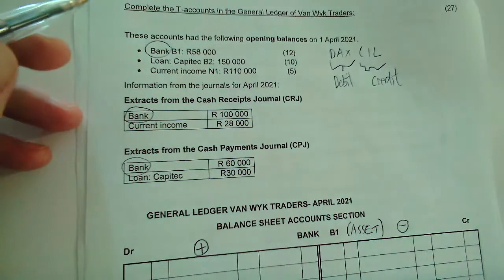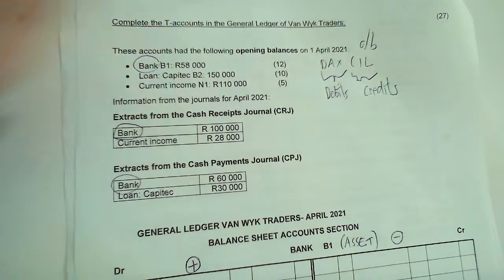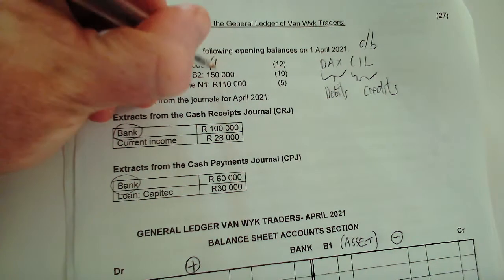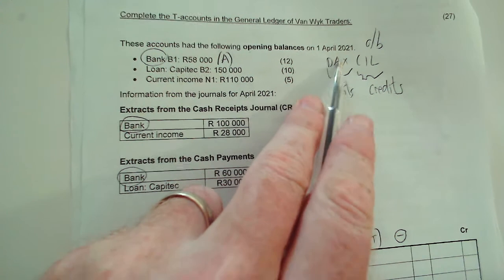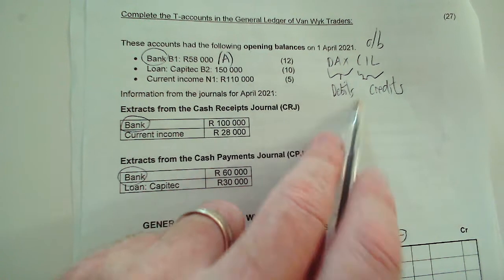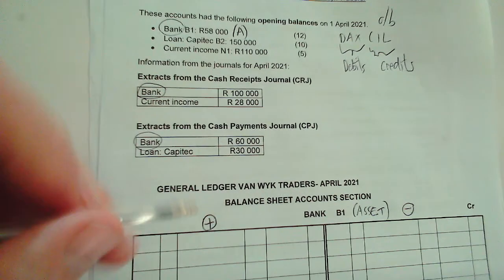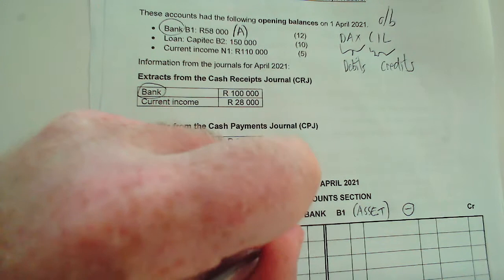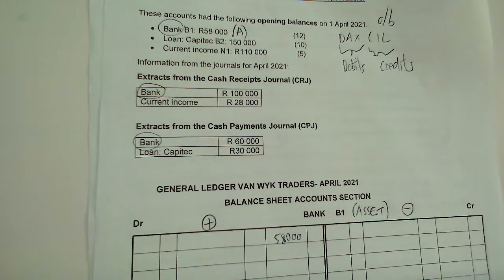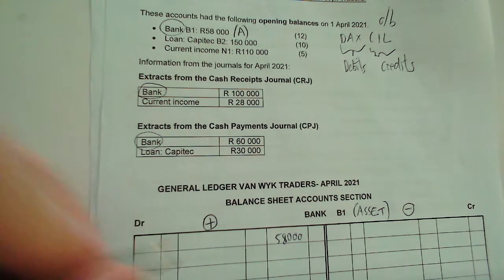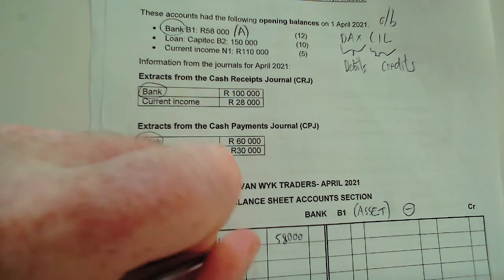Debits and credits, okay, for opening balances. Now bank is an asset, so I'm going to work with assets there, and if I look at assets there, it has a debit opening balance. So that 58,000 Rand I'm going to bring down to the left hand or debit side, and I'm going to write 58,000 over there. Secondly, I must say I'm bringing the balance down. So opening balance, so I'm bringing it down.